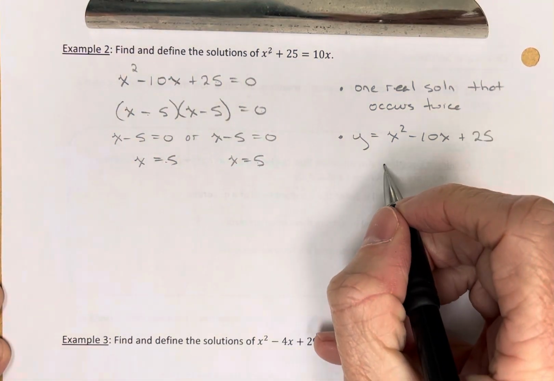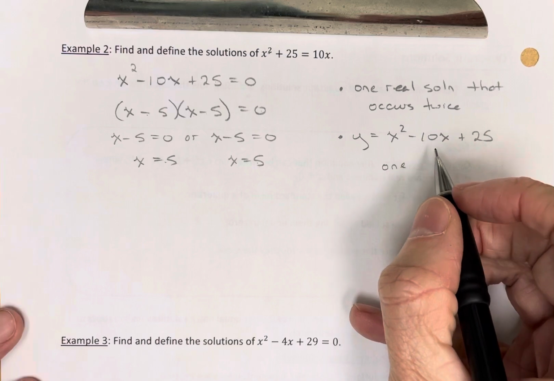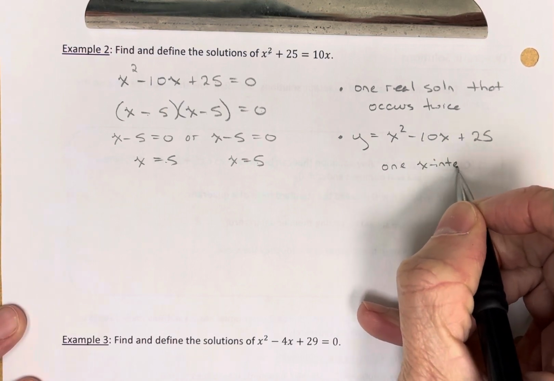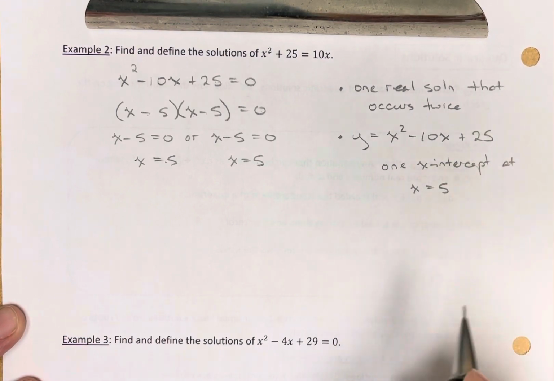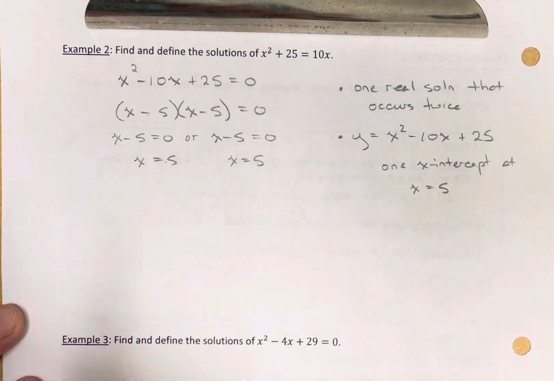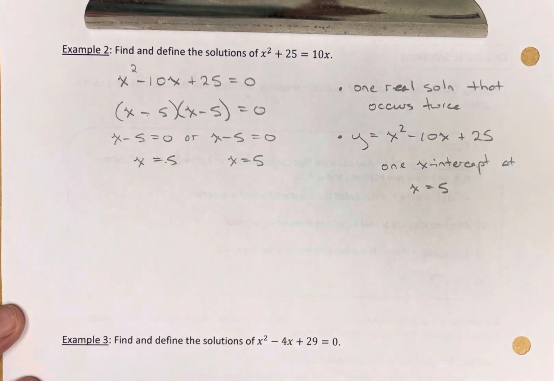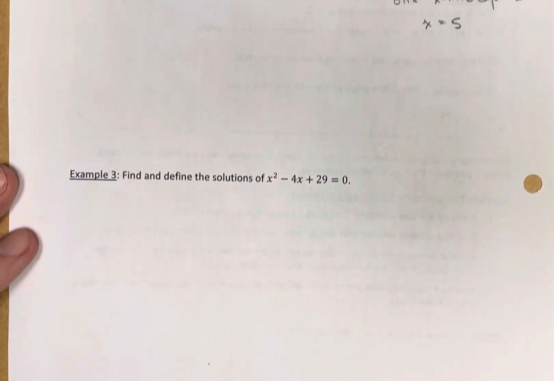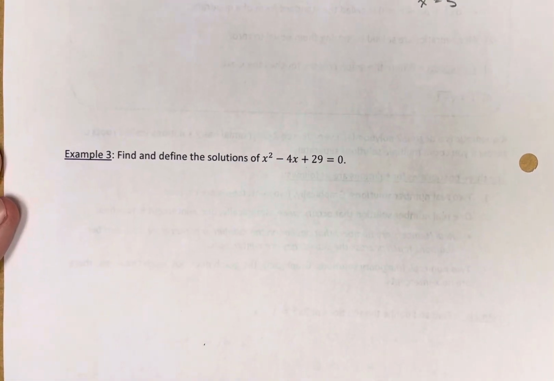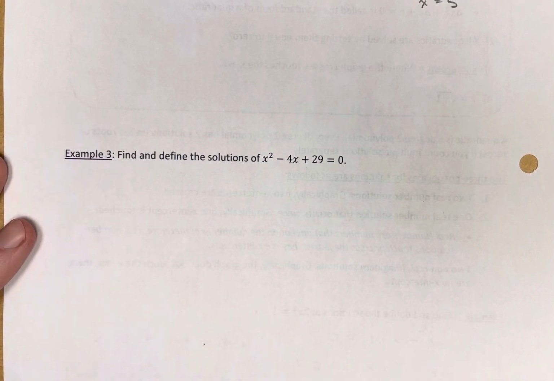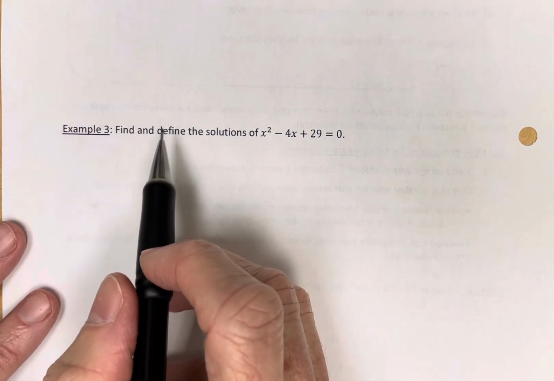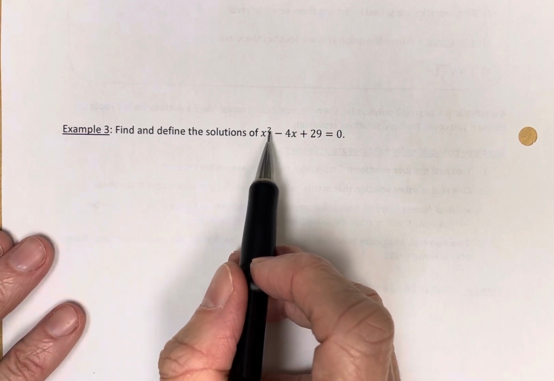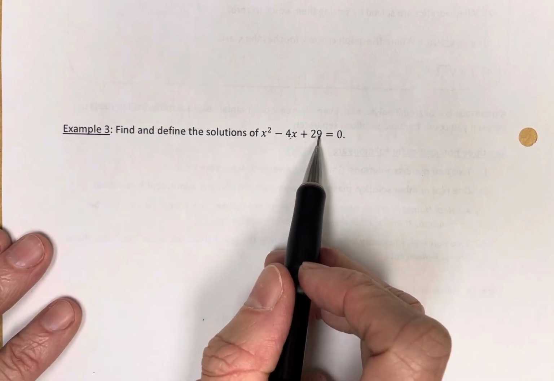Okay, so we have one x-intercept at x equals 5. Again, notice that the graph hit it and bounced off. We'll learn more about that later as well. Okay, finally, let's look at a third example where we have imaginary, non-real solutions, roots, or zeros, okay? So let's see here. Find and define the solutions of x squared minus 4x plus 29 equals 0.